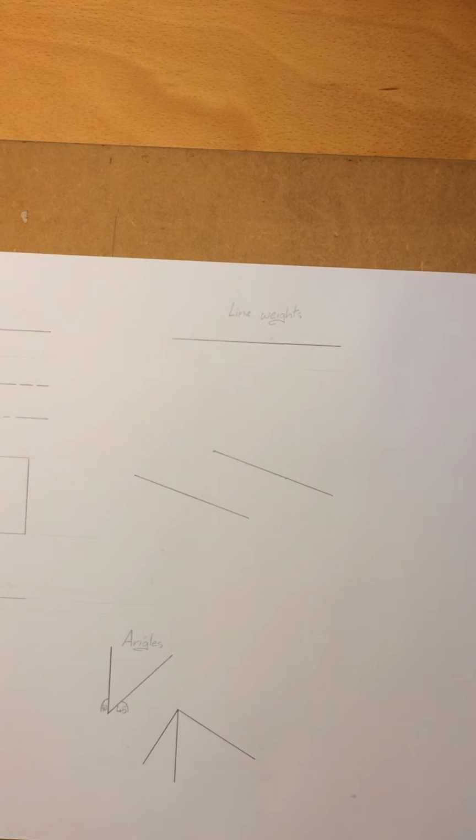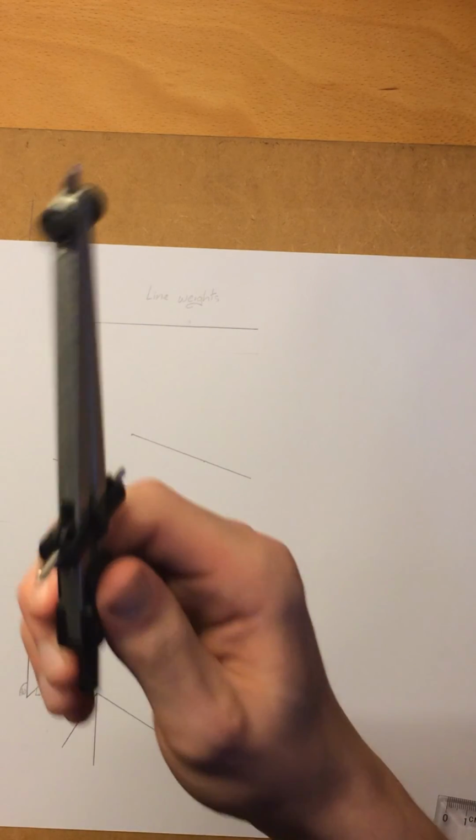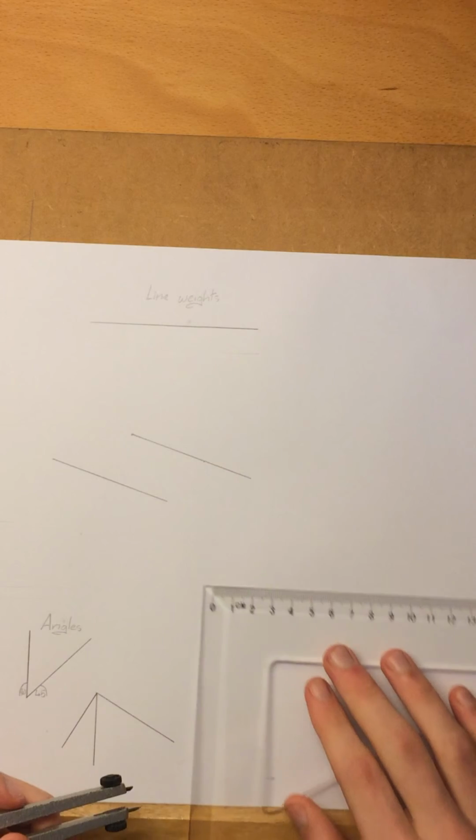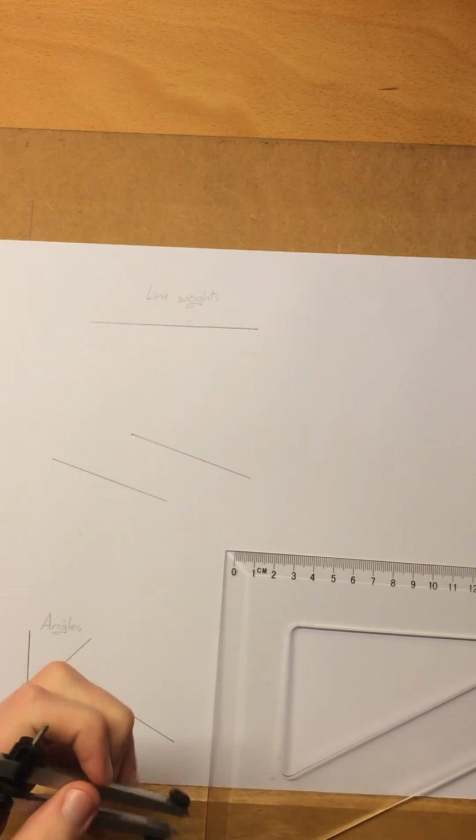And now I'm just going to do an example on circles. So, how to draw a circle? We need a compass, first of all. What we do is measure the radius of our circle.